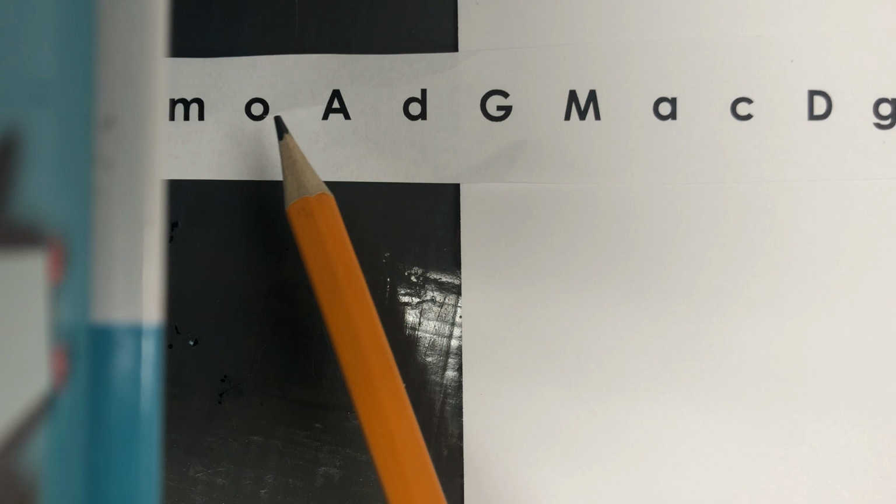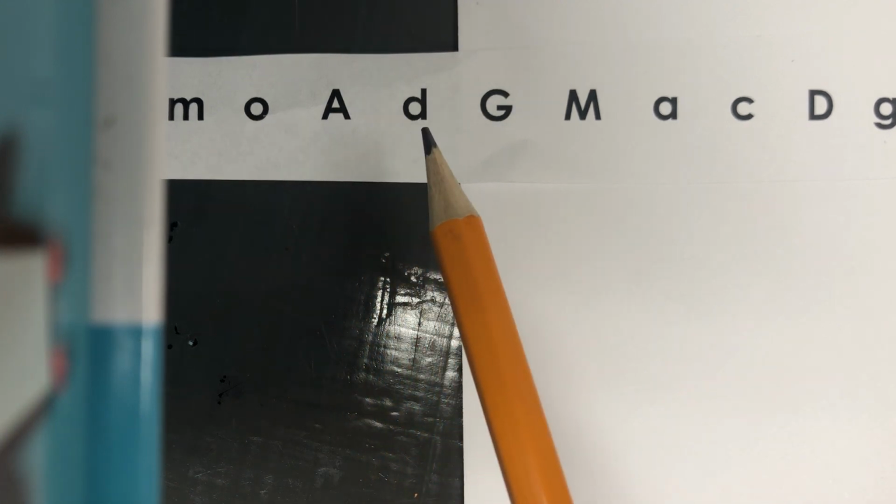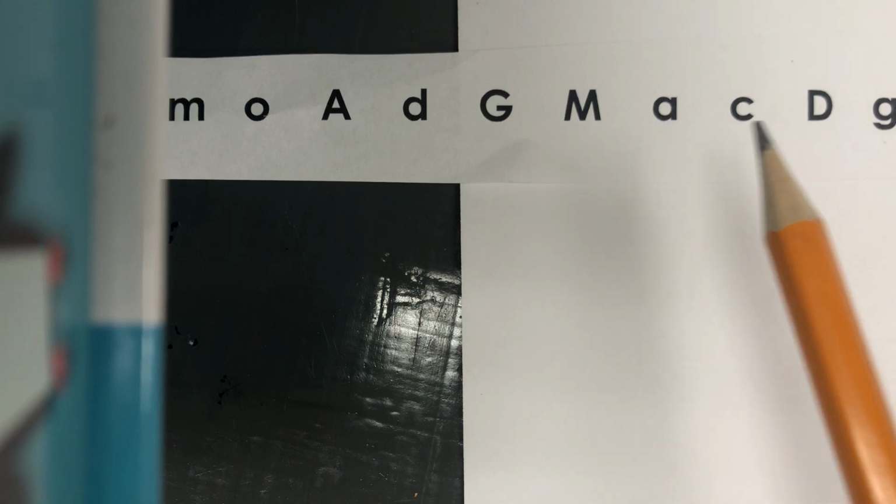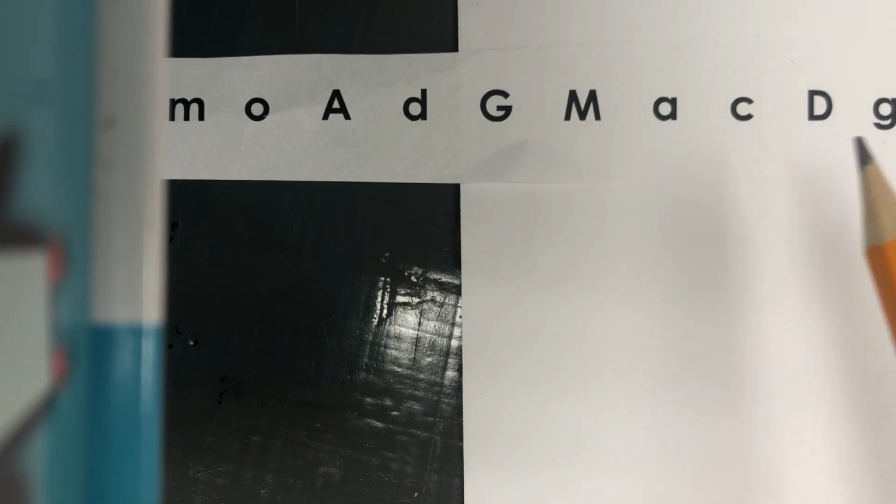G. Good. Now we'll do it one more time together, and we'll go just a little bit quicker. Not so fast that people can't tell what we're saying, but just in a more quick, more normal voice. Here we go. M, O, A, D, G, M, A, C, D, G. Good job. Now we're going to look at some sound cards.